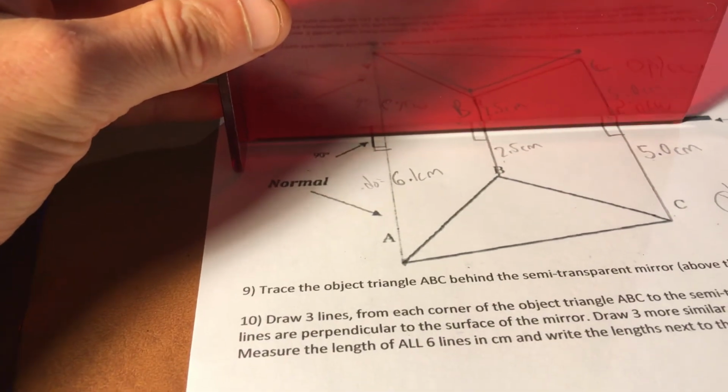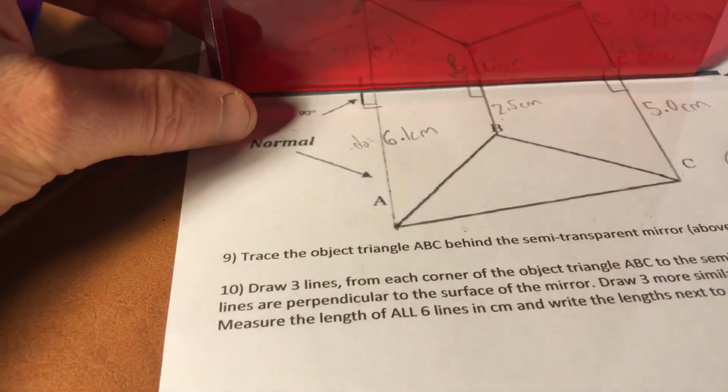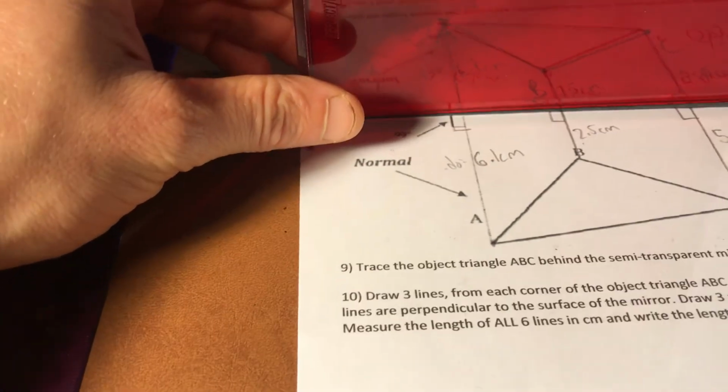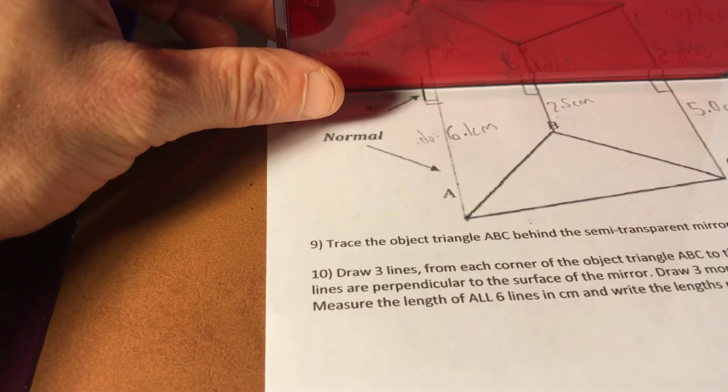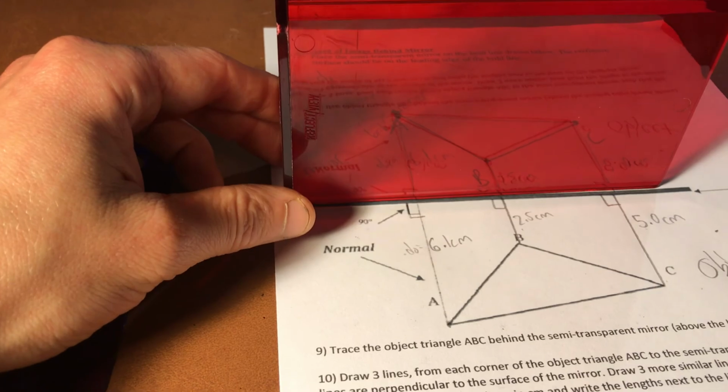All right, so look at that. And it falls right on top of it like that when you put the mirror right there. That proves that DO equals DI because you can literally see it in the mirror, okay? Pretty cool.